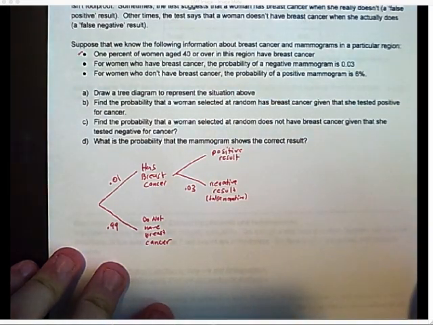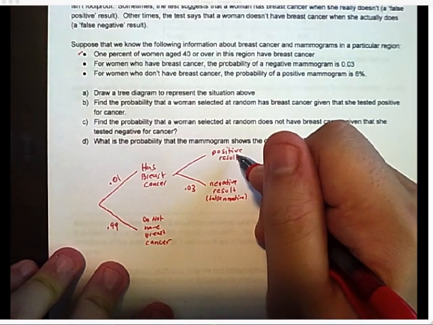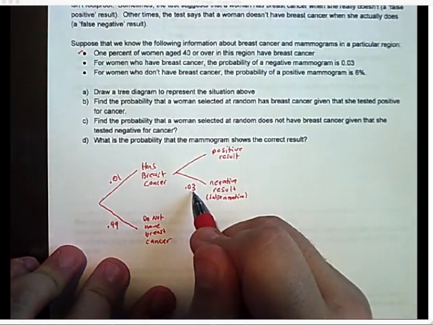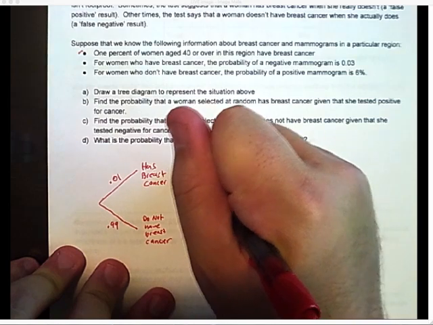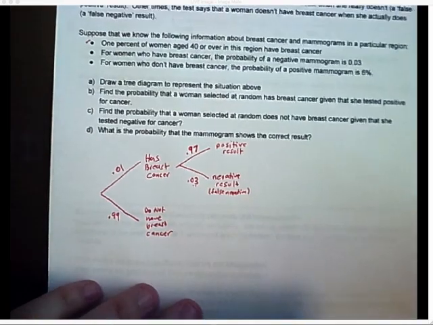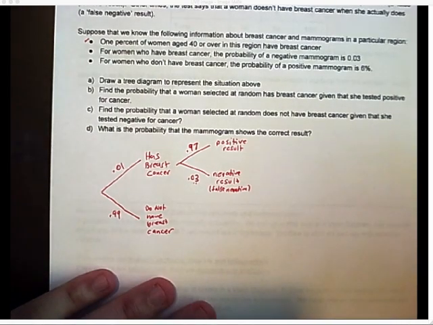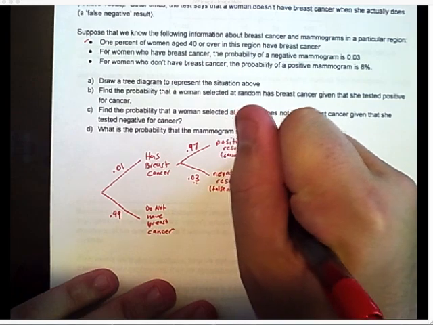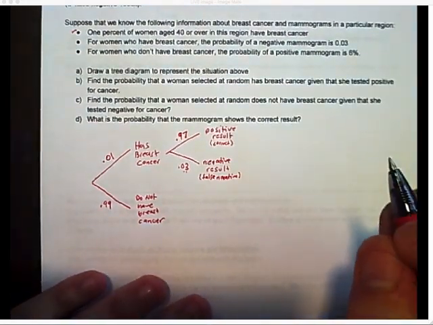positive results, positive meaning that the test showed that the woman has breast cancer. There's a 97% chance of this, because those two numbers have to add up to 100%, or 1 as a decimal. All right, so this would be considered correct. That would be considered a correct decision.